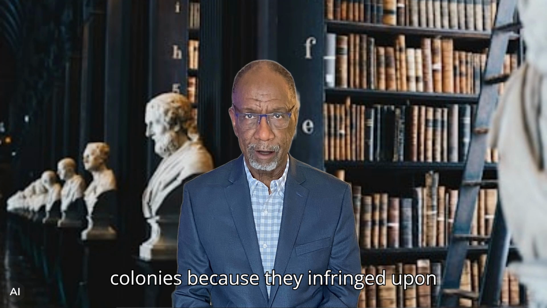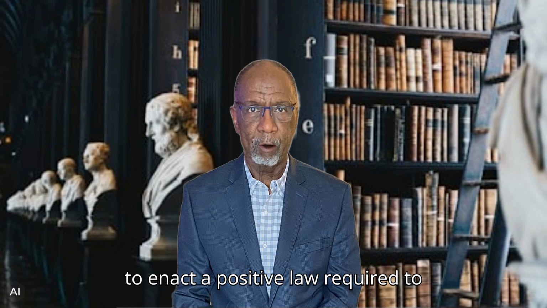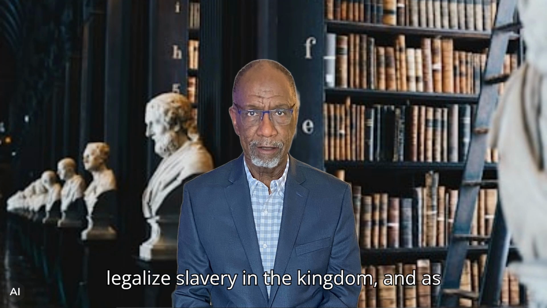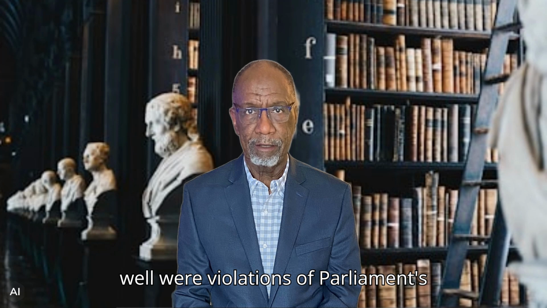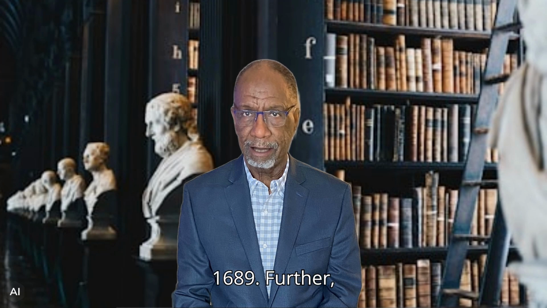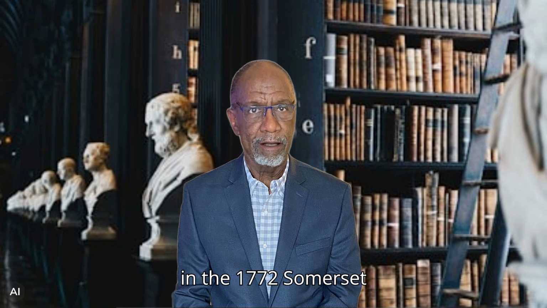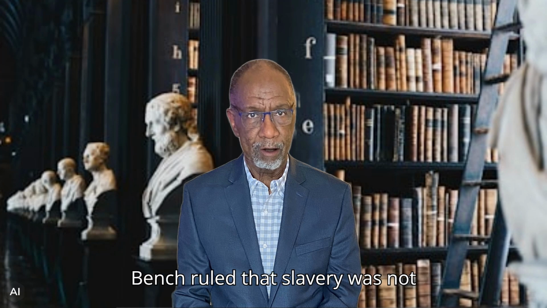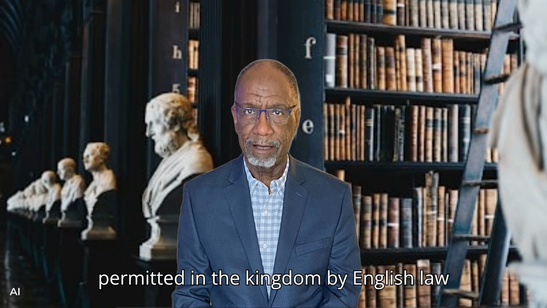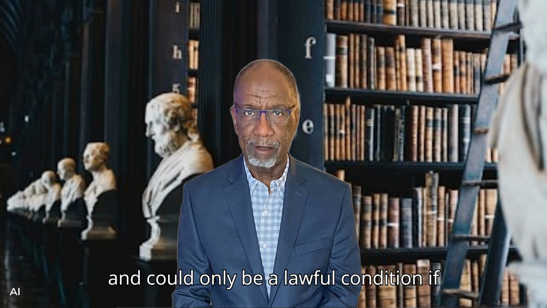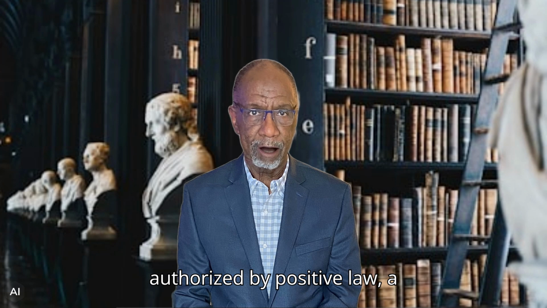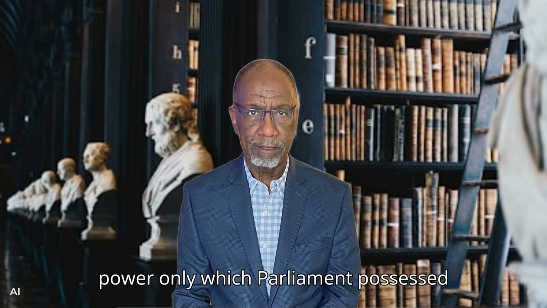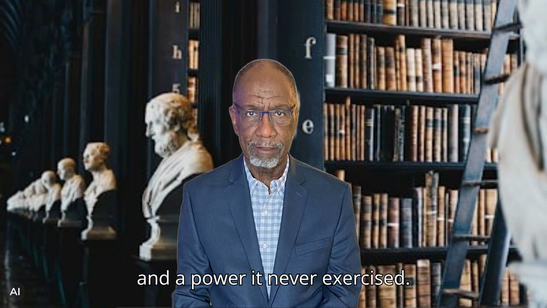because they infringed upon Parliament's sole legislative authority to enact a positive law required to legalize slavery in the kingdom, and as well were violations of Parliament's English Bill of Rights of 1689. Further, in the 1772 Somerset decision, England's Court of the King's Bench ruled that slavery was not permitted in the kingdom by English law and could only be a lawful condition if authorized by positive law, a power only which Parliament possessed and a power it never exercised.